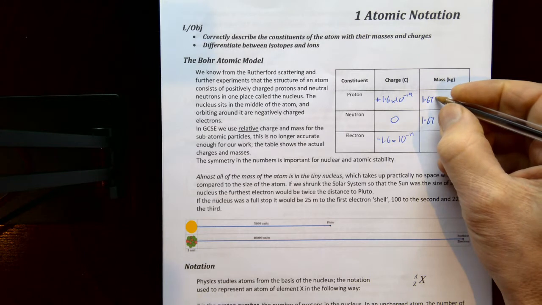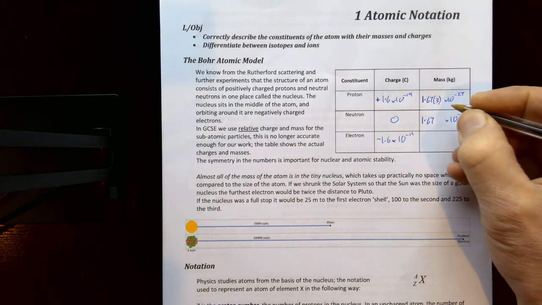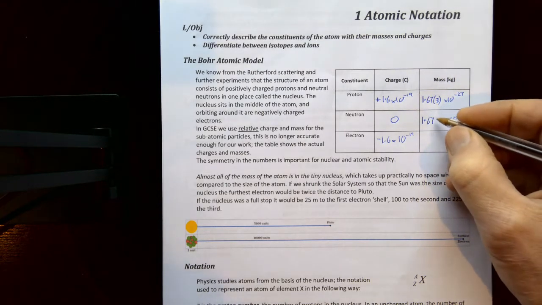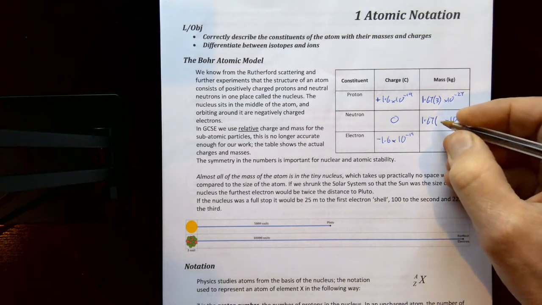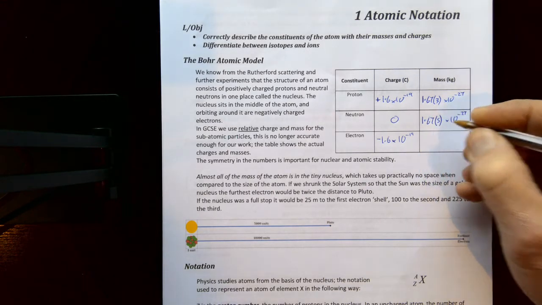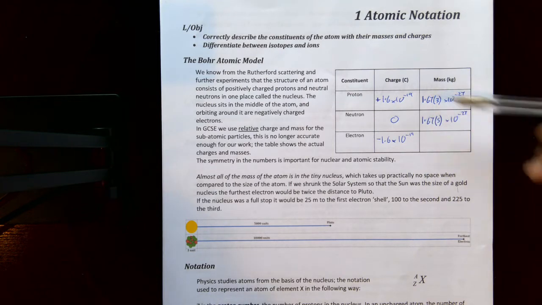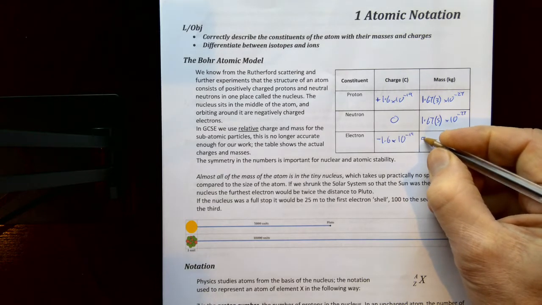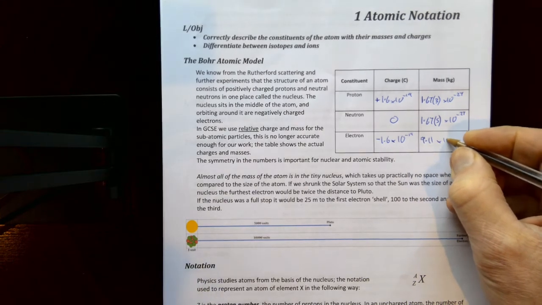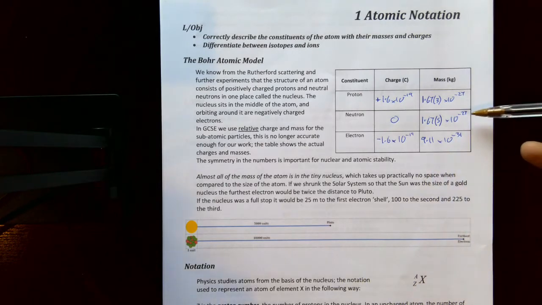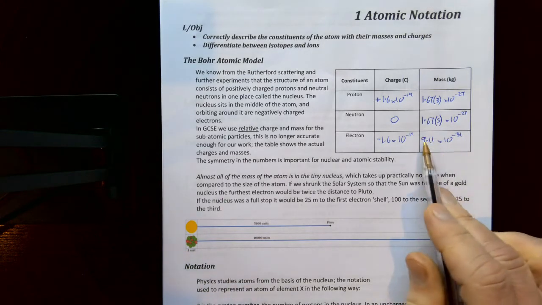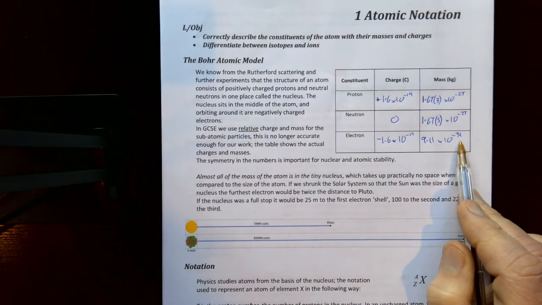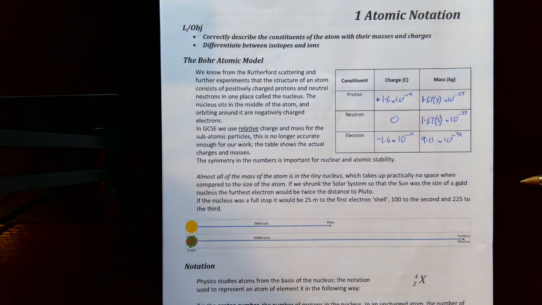So at this level, and I'll put it into brackets, most of the time we don't need to worry that they're slightly different, but we will for certain aspects of it. The neutron is slightly more massive than the proton. Okay, and the electron itself is on a completely different scale, so 10 to the minus 31. Okay, so protons and neutrons have around about 1,000 times more mass than electrons on that scale.